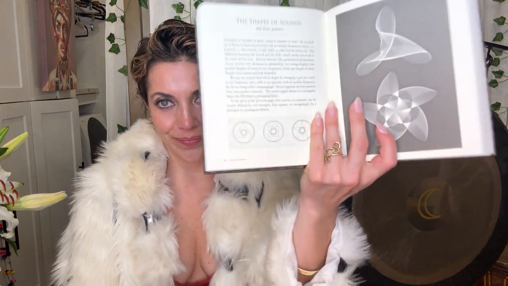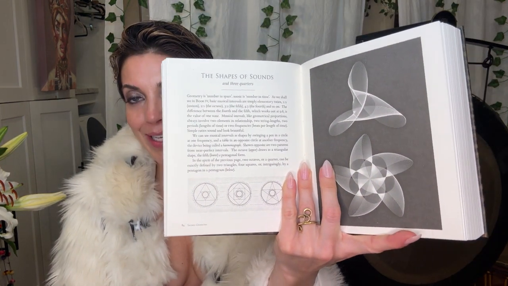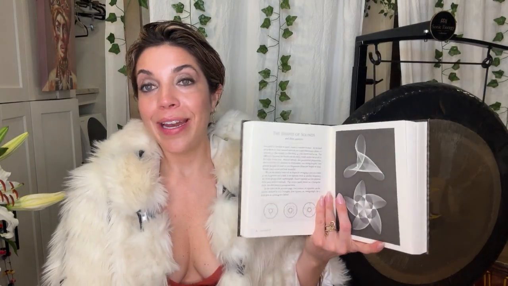The shapes of sound. Right? The shapes of sound. Now I'm getting warm. I was cold and now it's warm. So the shapes of sound and 3/4. Geometry is number in space. Music is number in time.